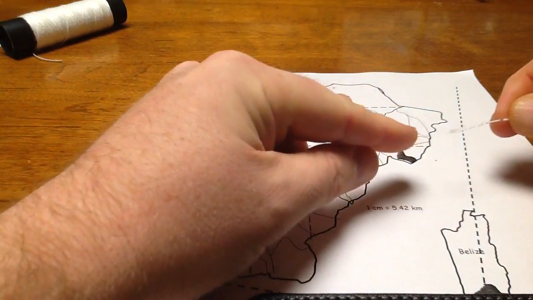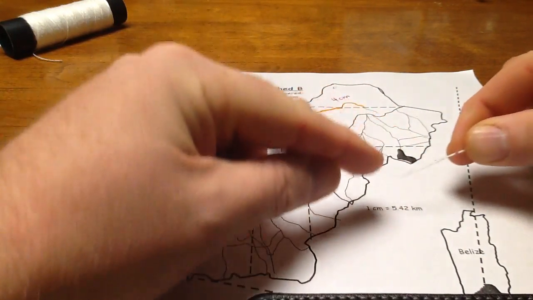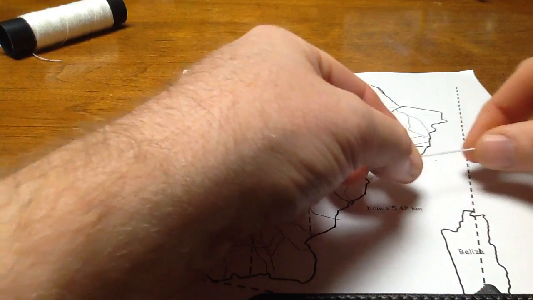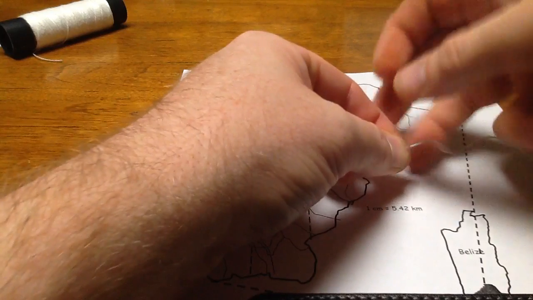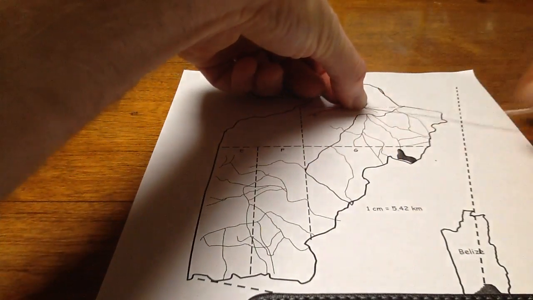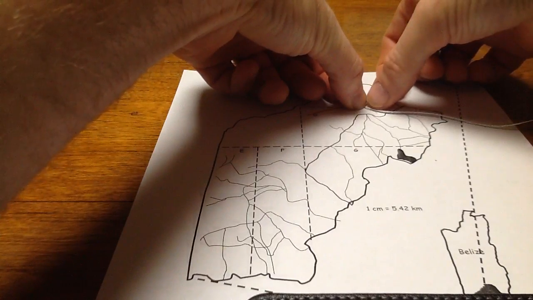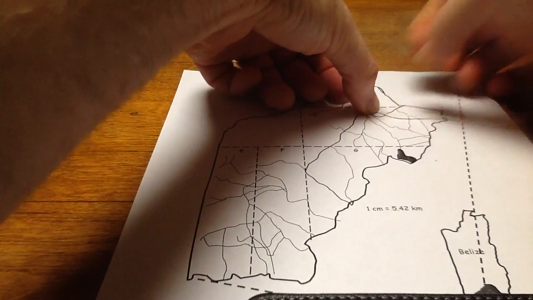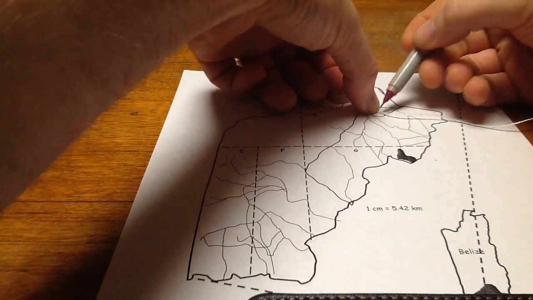We do not start back at the very end of the string. We start back at the last dot that we made when we measure the next section. So I'll place the dot at the end and I measure to the end of that tributary, make another dot.